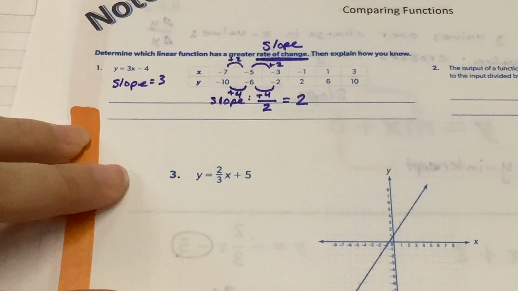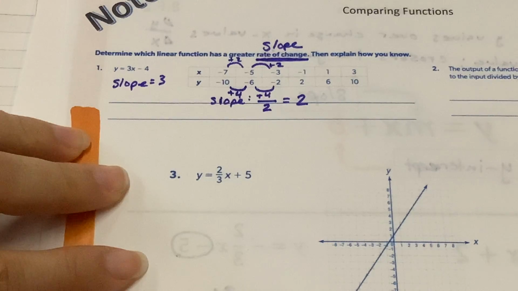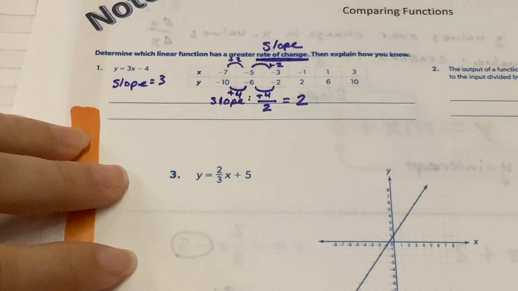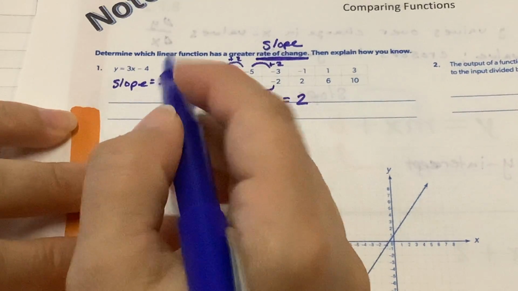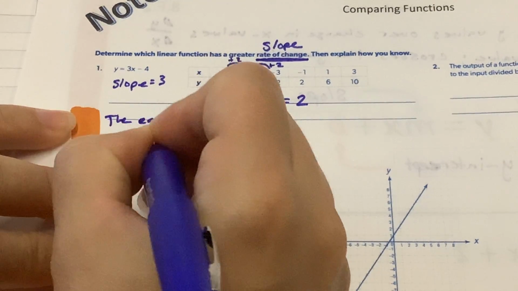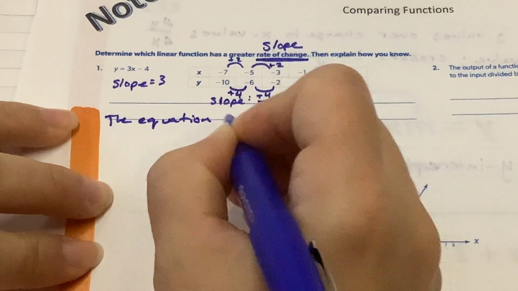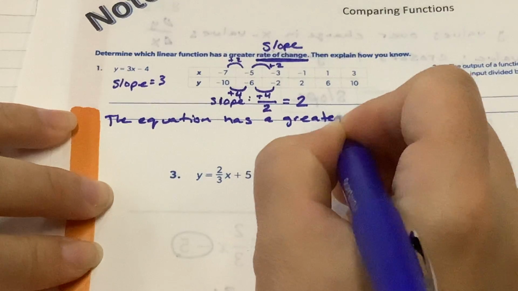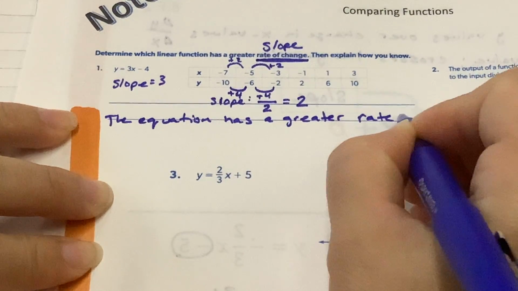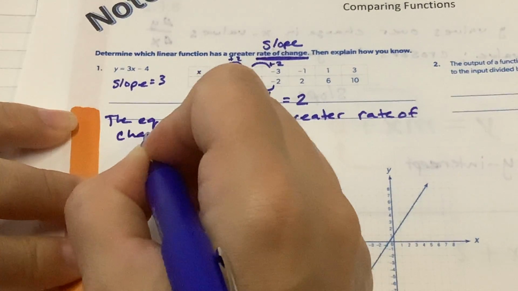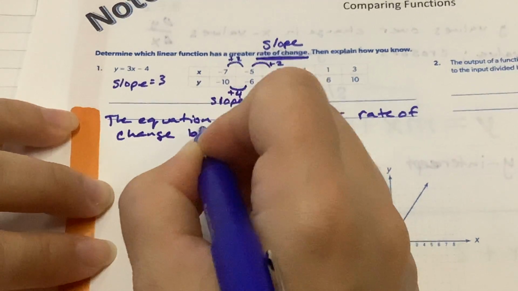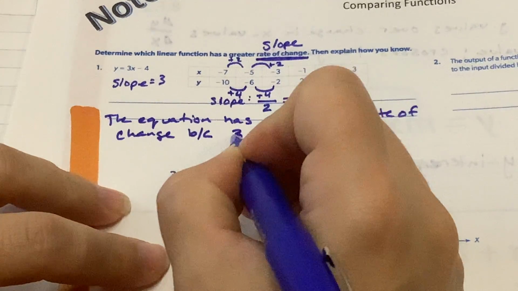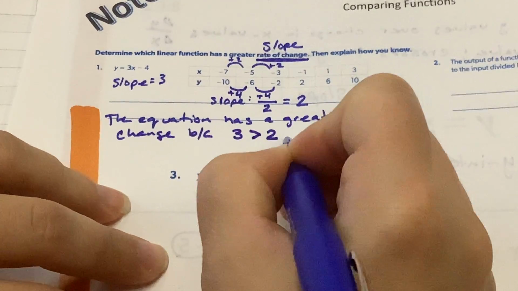So which one has a greater rate of change? The equation or the table? The equation has a greater rate of change because 3 is greater than 2.